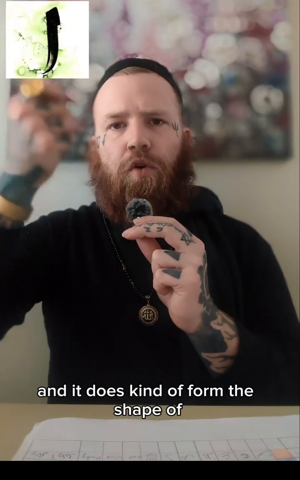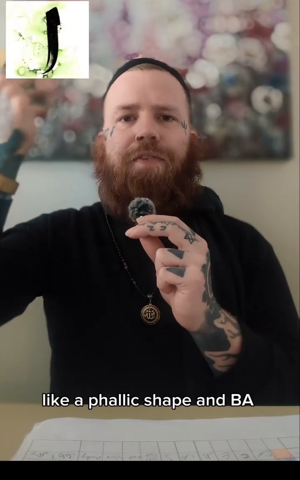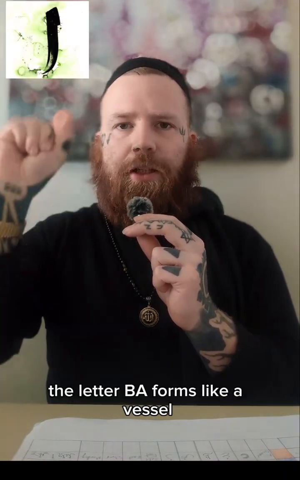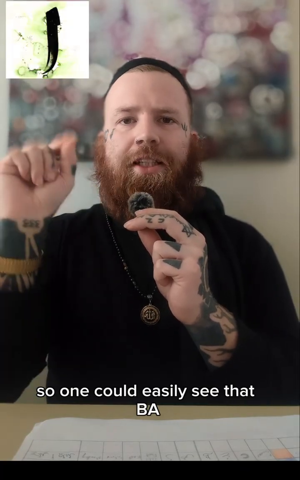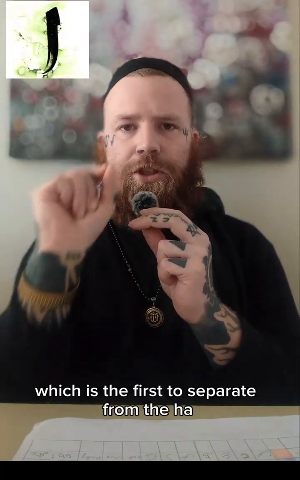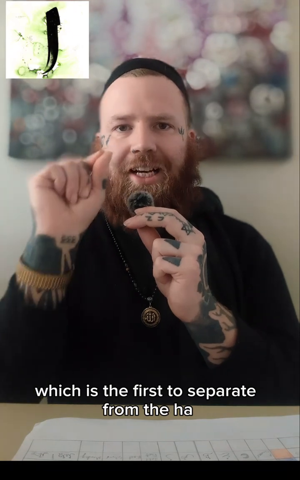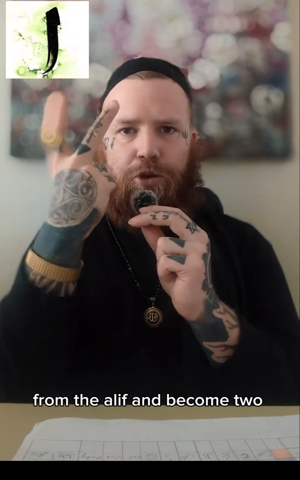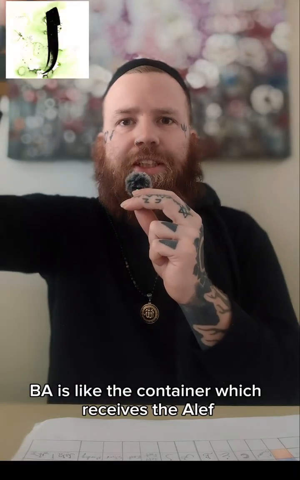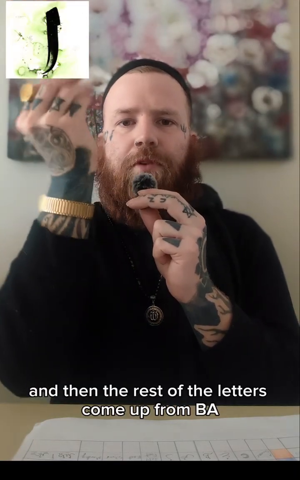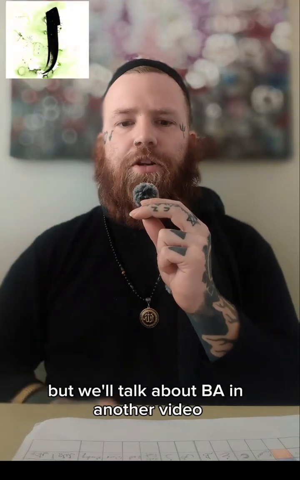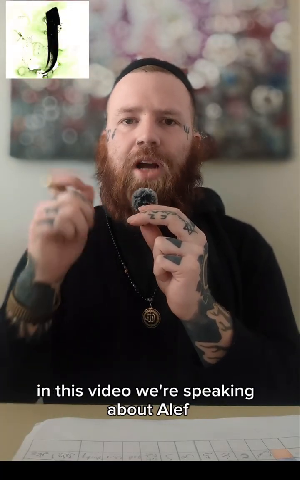And it does kind of form the shape of a phallic shape. And ba, the letter ba, forms like a vessel. So one could easily see that ba, which is the first to separate from the ahad, from the alif, and become two. Ba is like the container which receives the alif. And then the rest of the letters come up from ba, but we'll talk about ba in another video. In this video, we're speaking about alif.